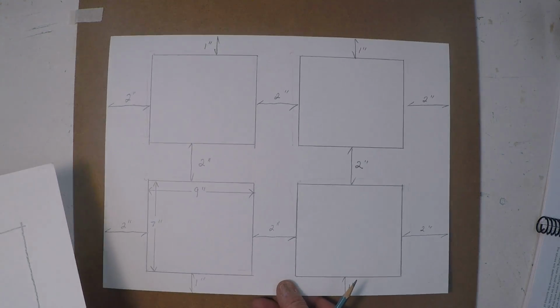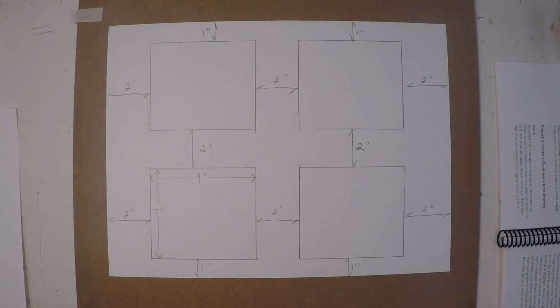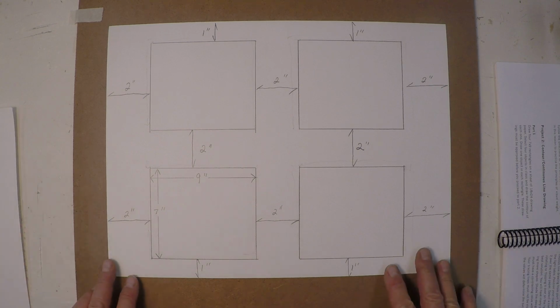So let's begin with part 1. And part 1 says, draw 4 7 by 9 rectangles on a sheet of 18 by 24 drawing paper. Select 4 objects in the class and draw the contour of each one. Draw 1 object in each rectangle. These drawings must be approved before you proceed to part 2.